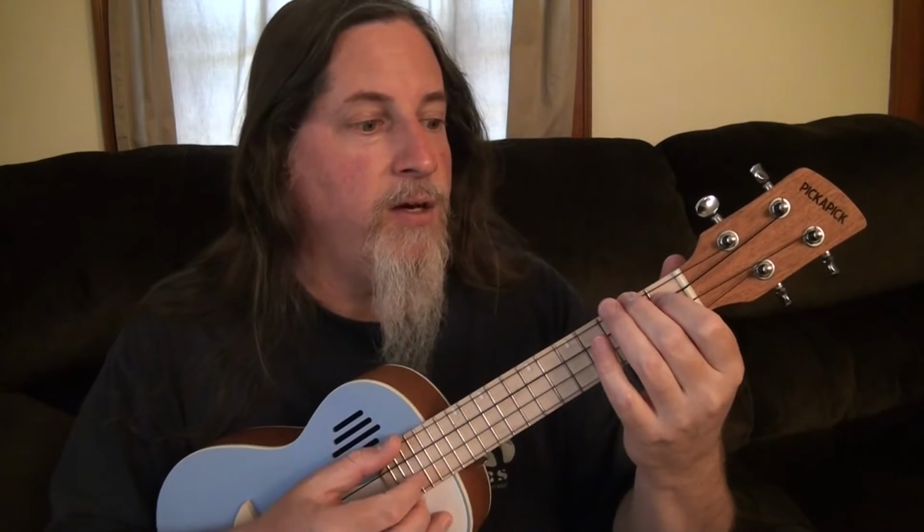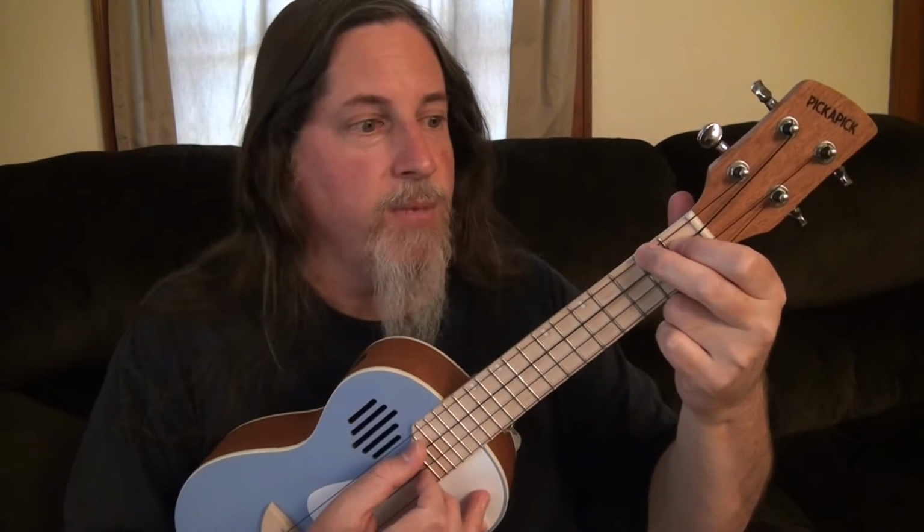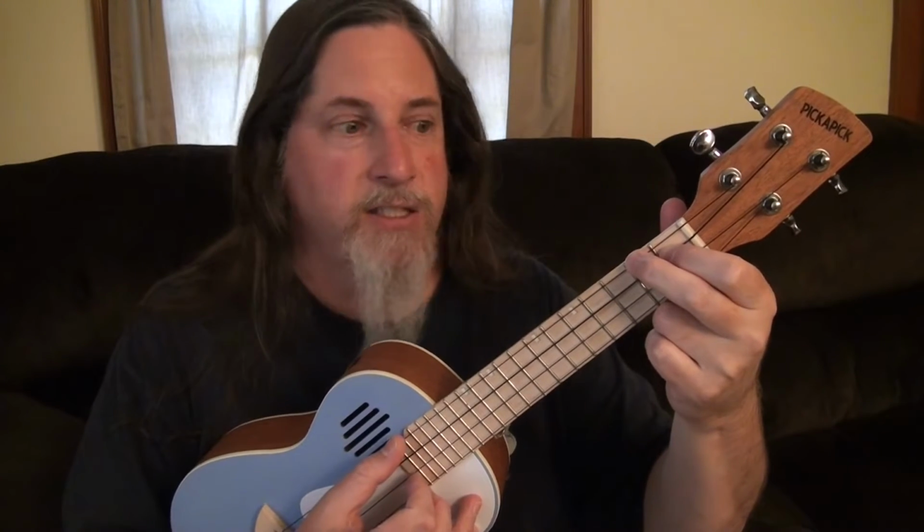So if we take an A major chord, we want to take the root note and go down the equivalent of 2 frets, a full step down. There's an A at the second fret of the G string. If we lower that 2 frets, 2 minus 2 is 0.